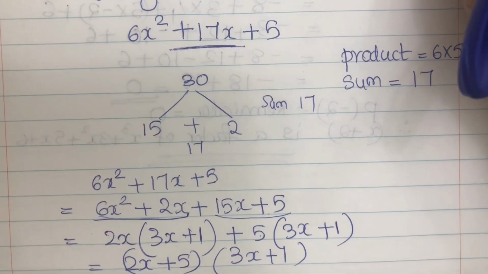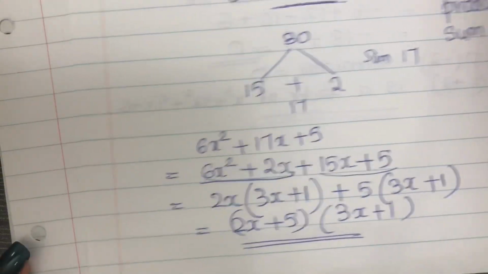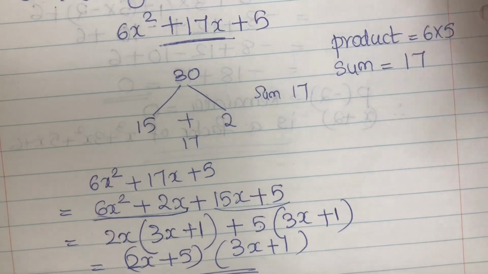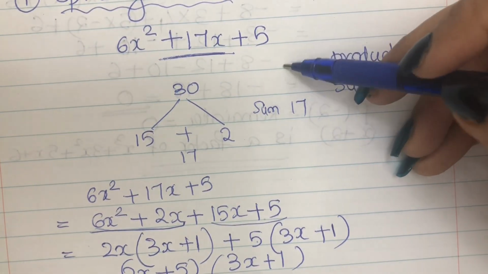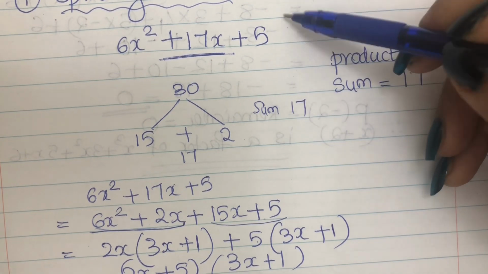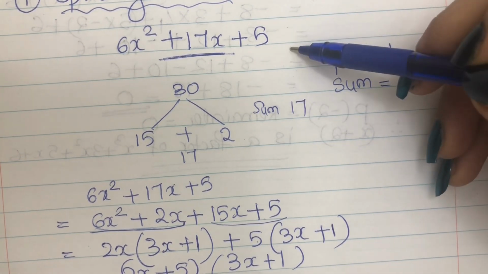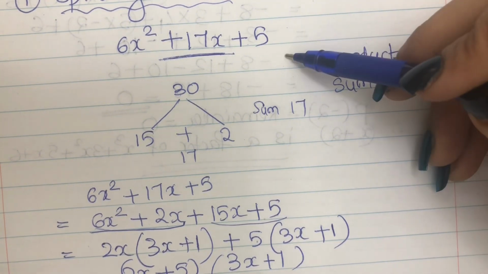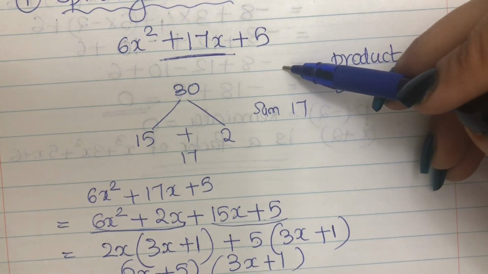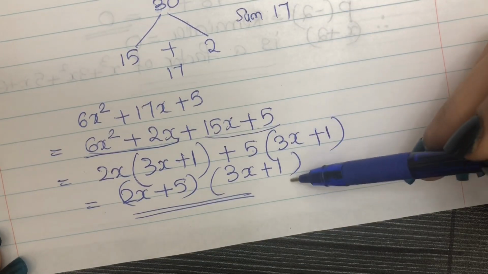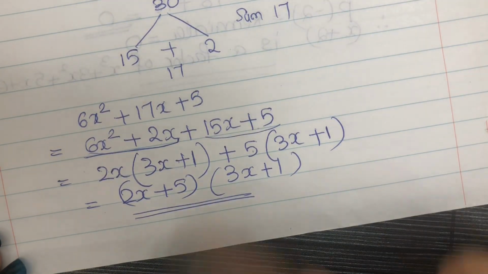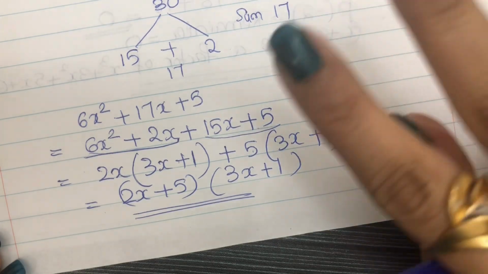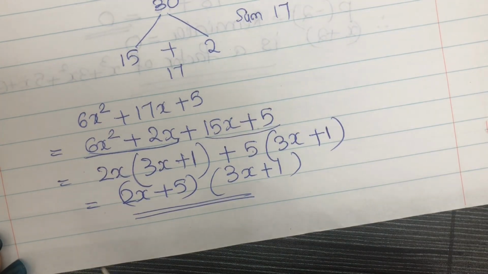Also note that this is very important. What degree does this polynomial have? This polynomial has degree 2. So this is a quadratic polynomial. A polynomial of degree 2 is called a quadratic polynomial. In a quadratic polynomial, how many factors will be there? There will be 2 factors, right? Two factors in a quadratic polynomial.